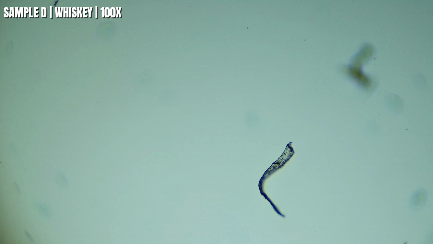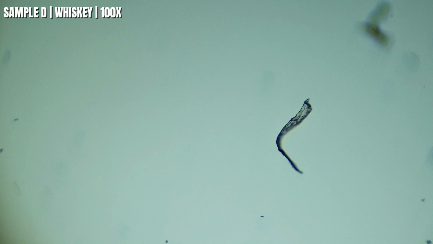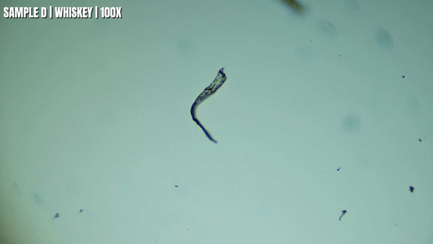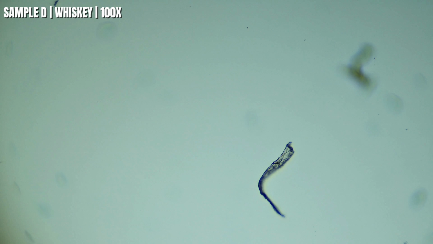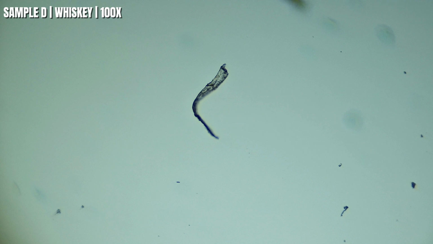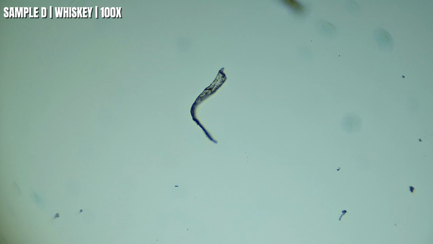So as we zoom into 100, this little dark strand caught my attention. It looks more like a tiny fiber that ended up on the slide during the preparation than something that actually came from the whiskey. That's one thing you learn pretty quickly with microscopy. Not everything you see belongs to the sample, so it's important not to jump to conclusions.